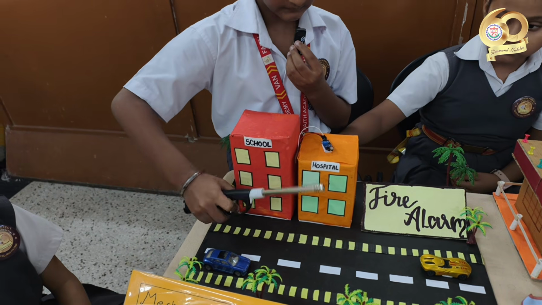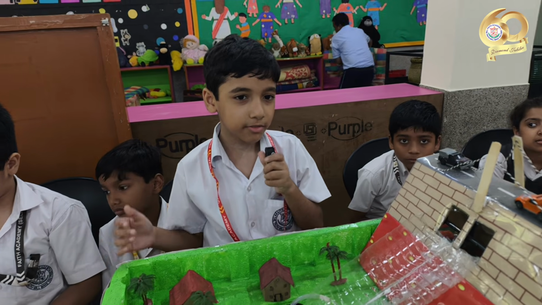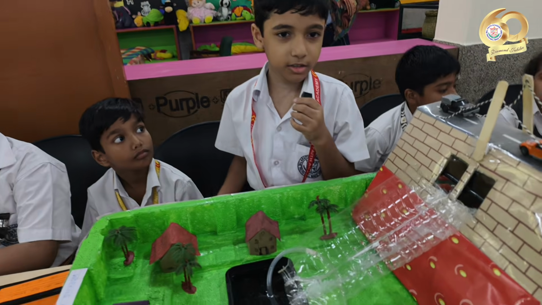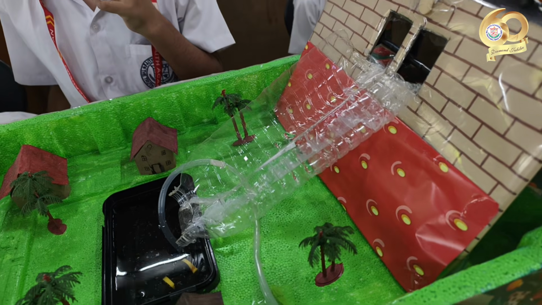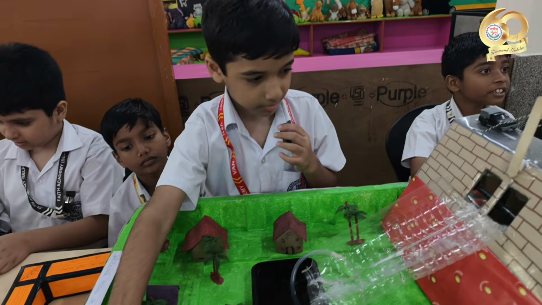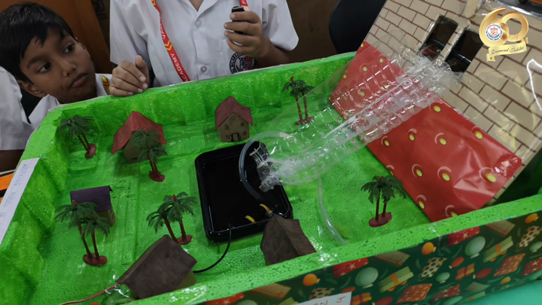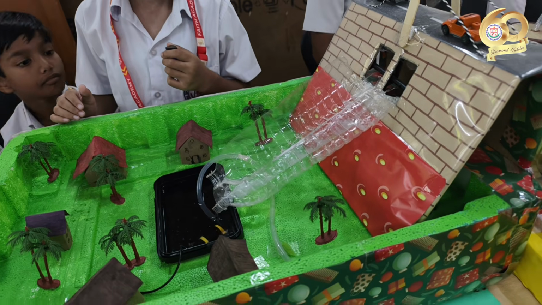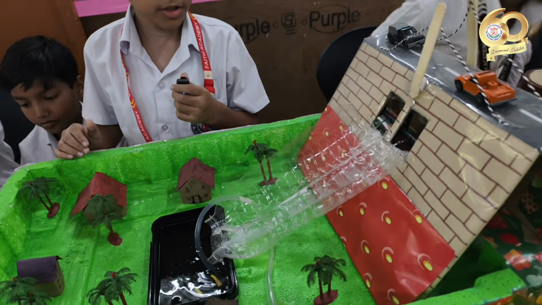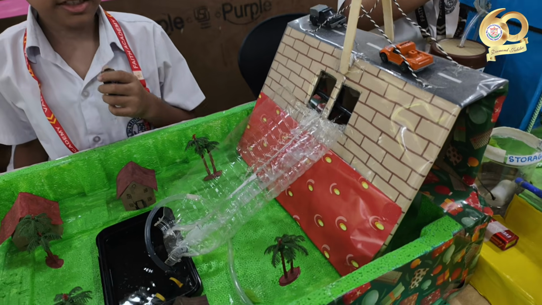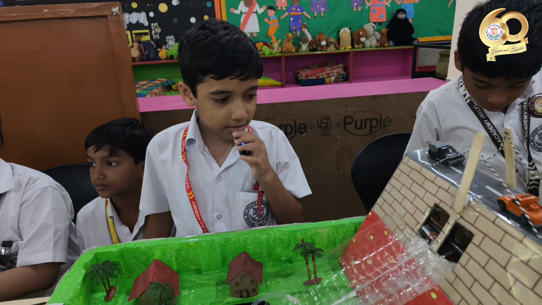I am going to tell you about my working model of a dam. A dam is a barrier that is built across a river to store water in a reservoir. It is useful for supplying water for homes, farming, and industries. It also produces hydroelectricity and controls floods. The principle of a dam is to use gravity and water pressure to hold back water.